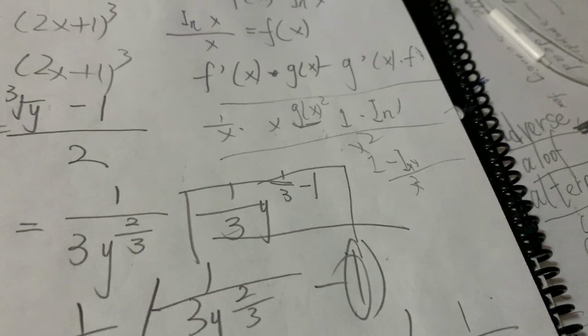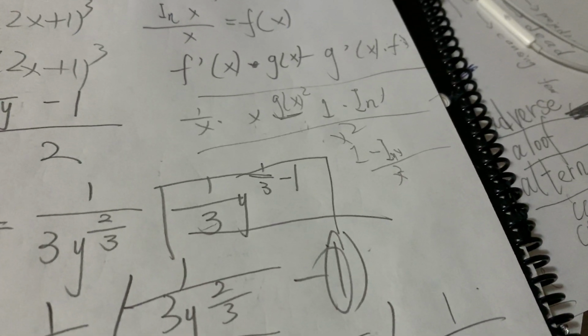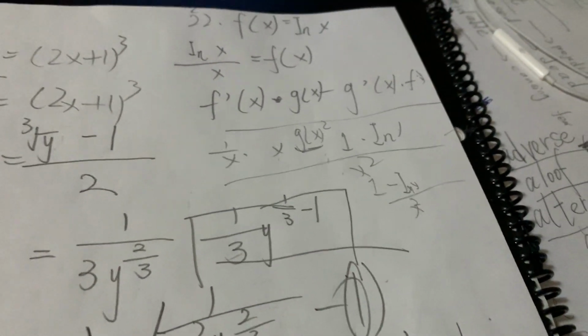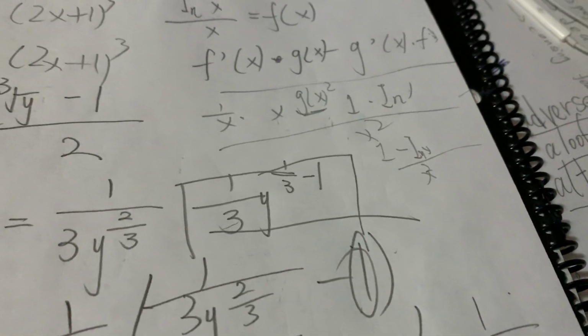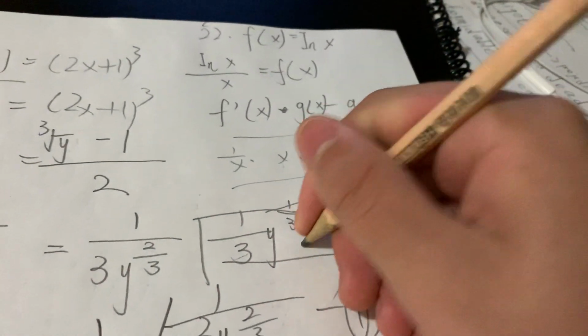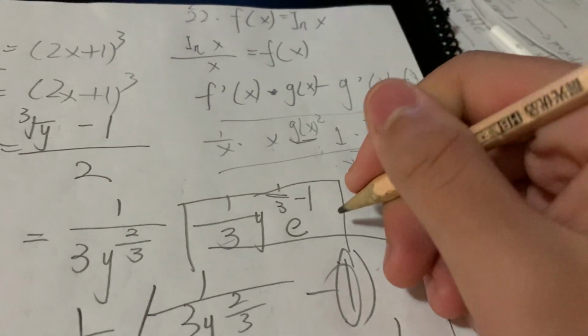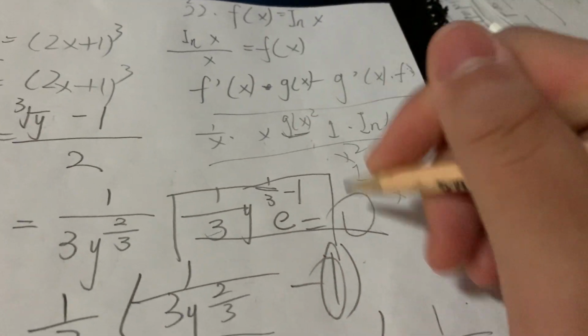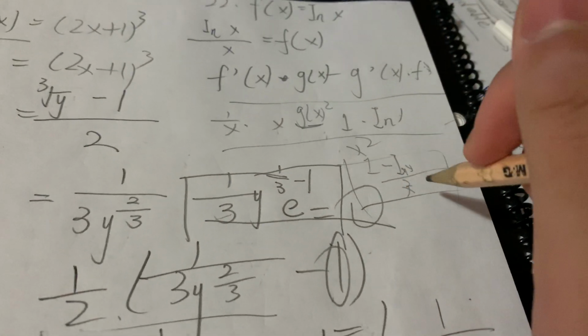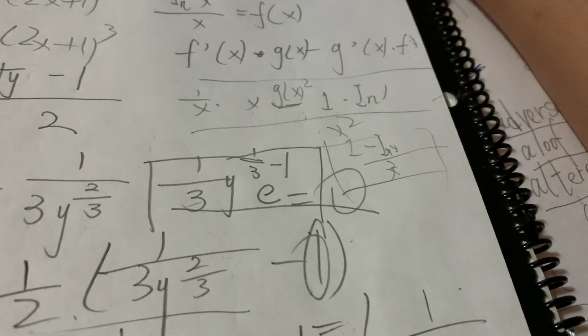So in this case, let me think. The critical point is going to be e, where ln e is equal to 1. And 0 is where this expression will be undefined.